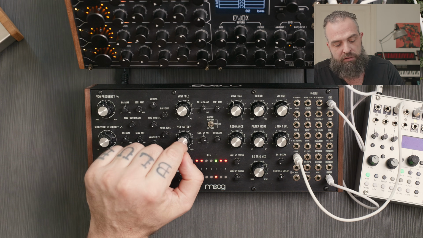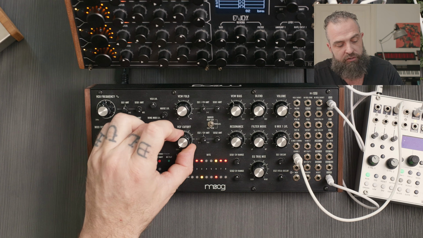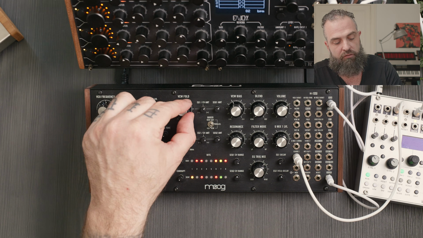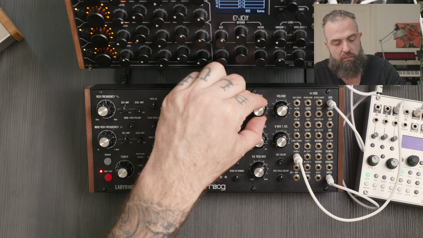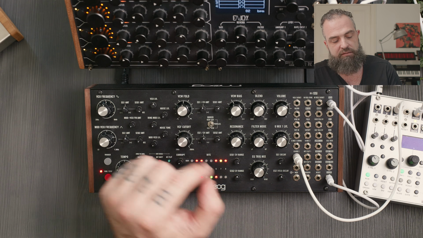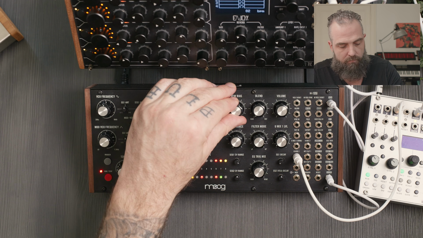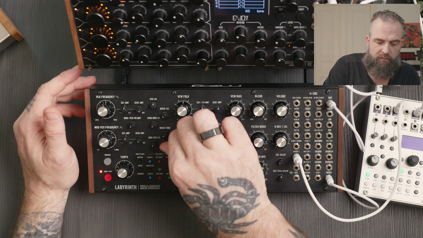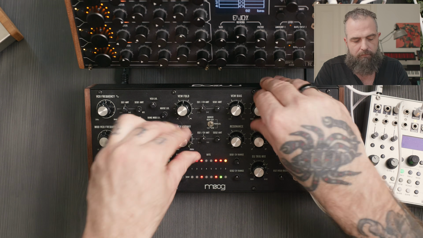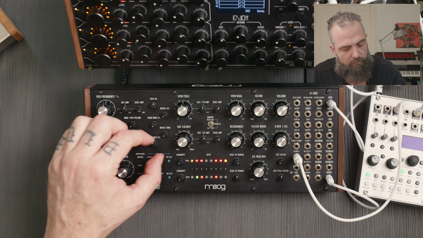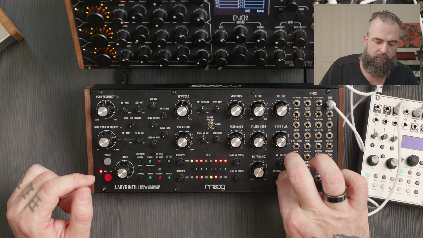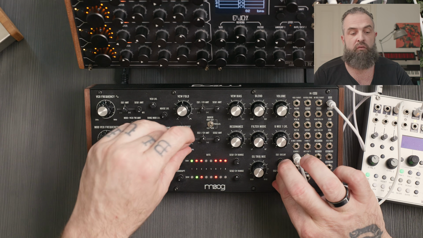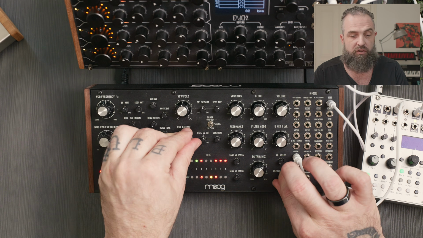And the order, let's do the different order. So now first the signal is filtered and then goes into the folder. And here I would listen to just the cutoff. As you can hear, it's very cool the range of sound you can get.